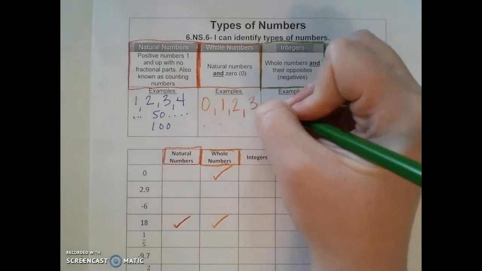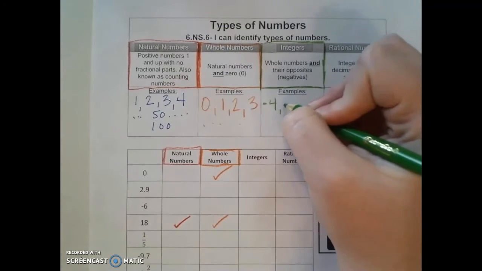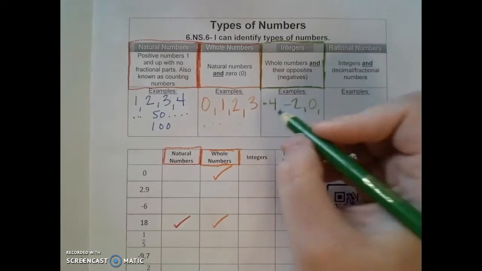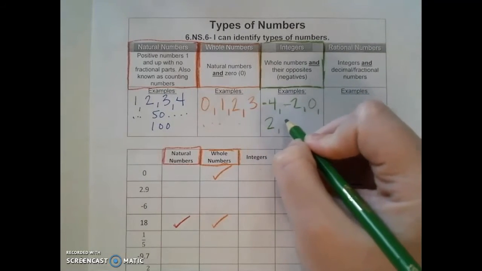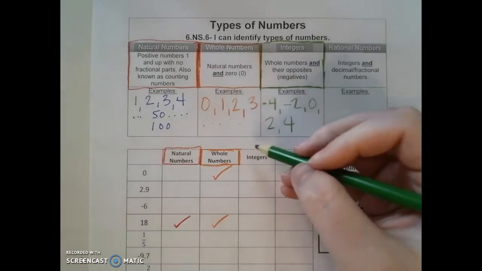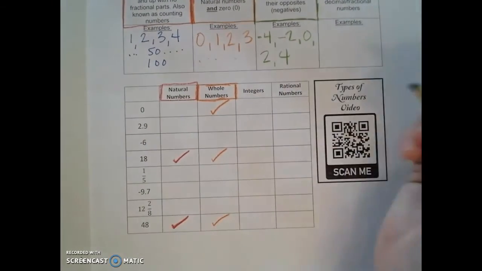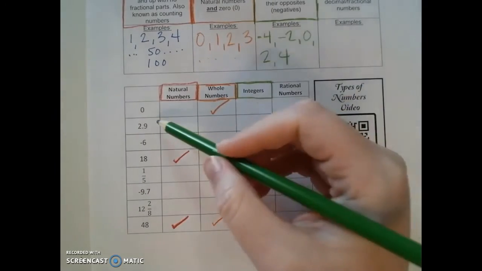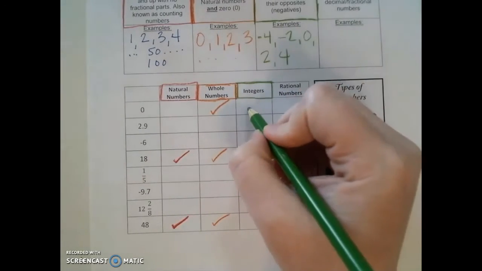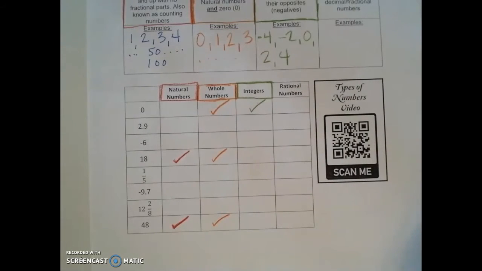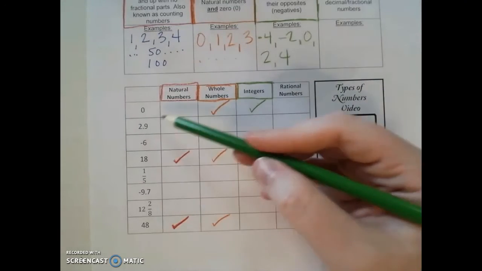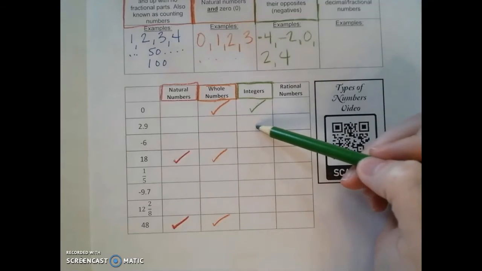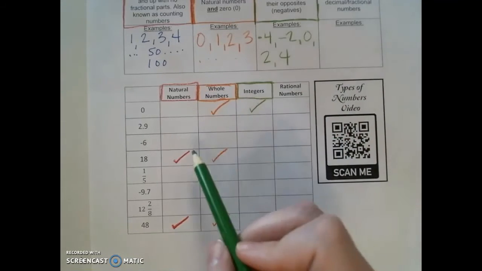So we could have -4, -2, 0, 2, +2, +4. So down here in our examples, again highlighting with green, 0 is an integer, because it's a whole number. 2.9 is a decimal, so that's not going to be an integer. Remember, they're whole numbers and natural numbers, but they can also be their opposites.